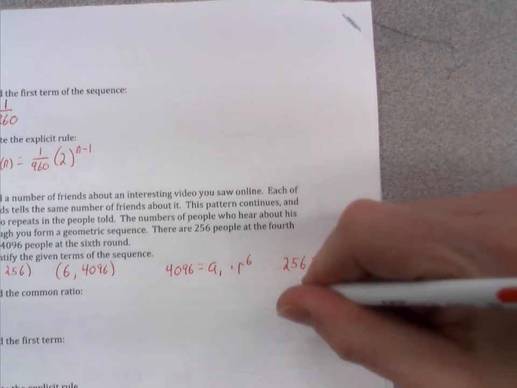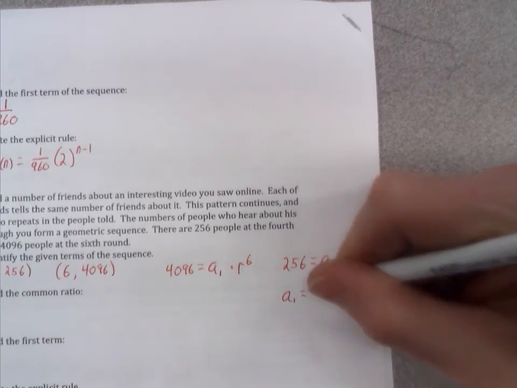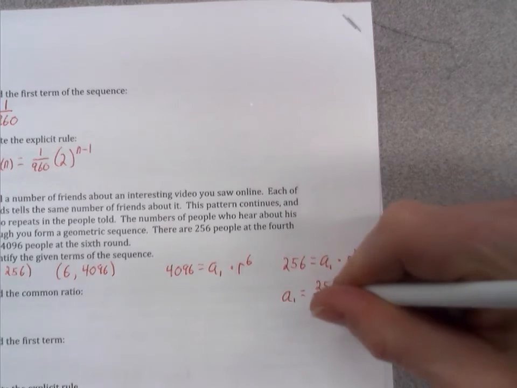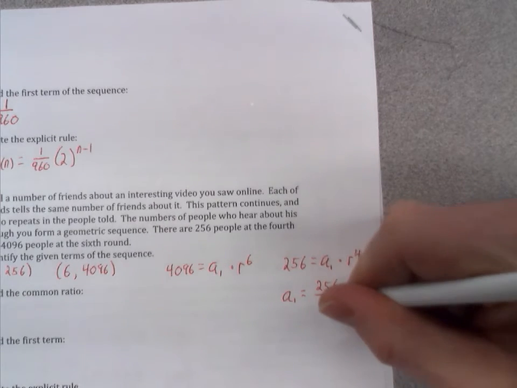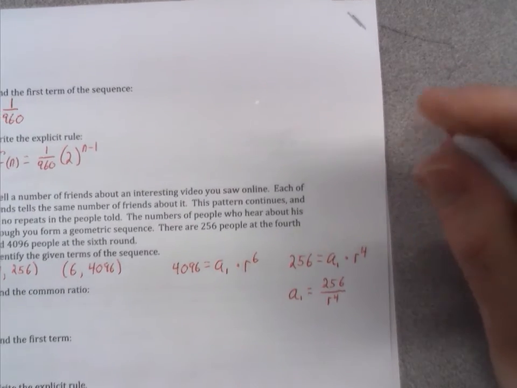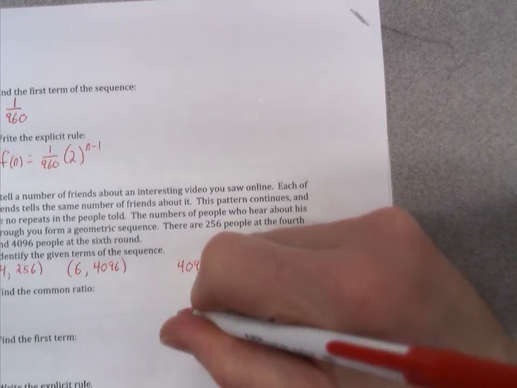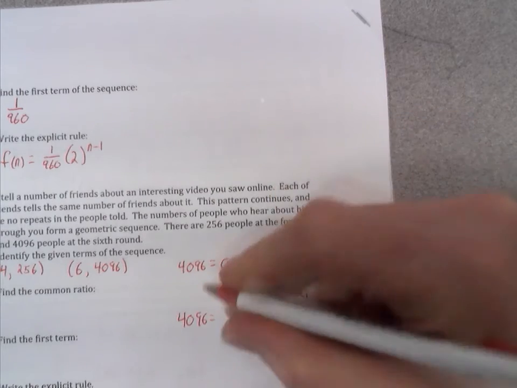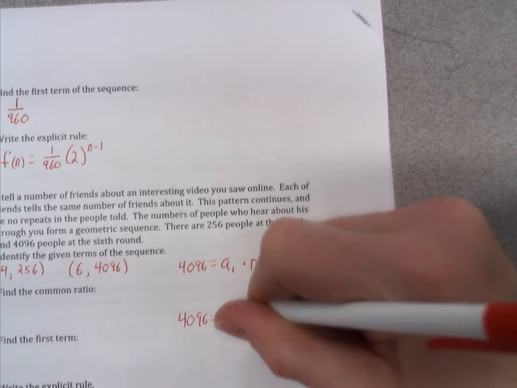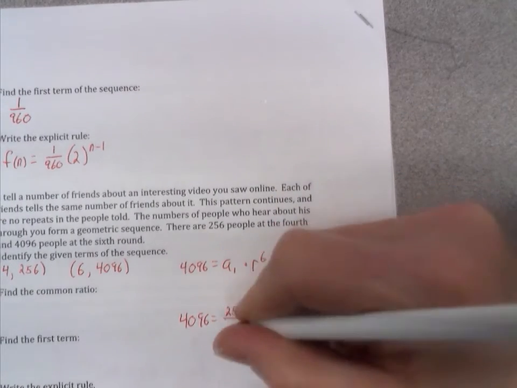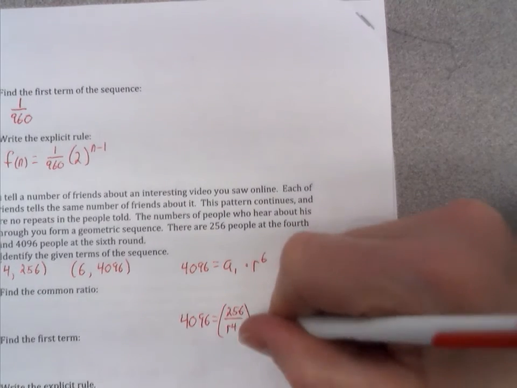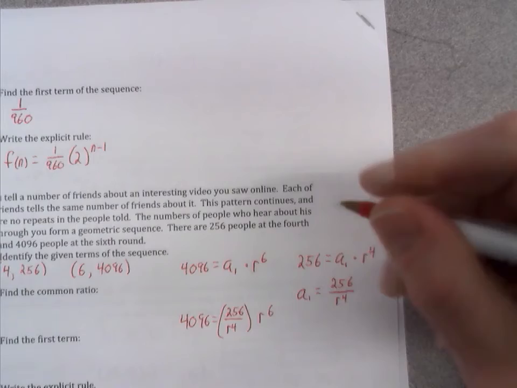So we know that a of 1 is going to be equal to 256 divided by r to the 4th. And so now I can plug that in. 4,096 is equal to 256 over r to the 4th times r to the 6th.